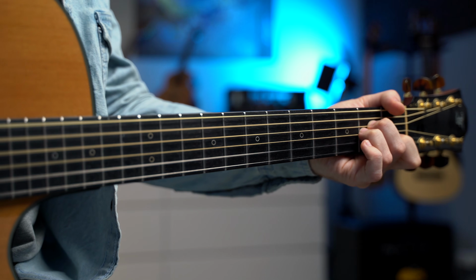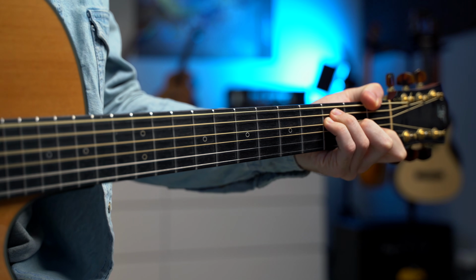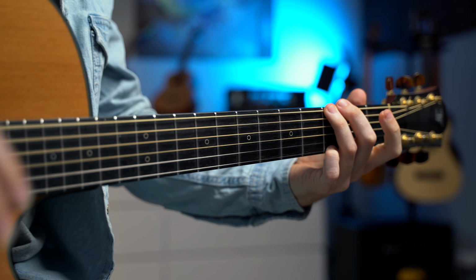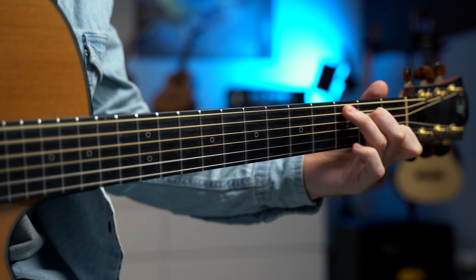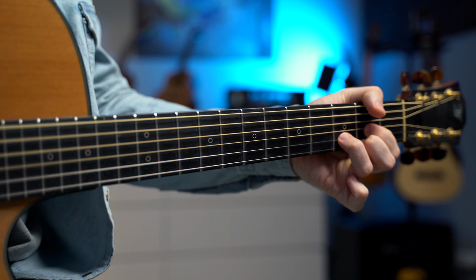If we're playing this in the key of A minor, we will have A minor, F, C and G. We can play it in any key. E minor, C, G, or D. D minor key, D minor, B flat major, F major, and C major.